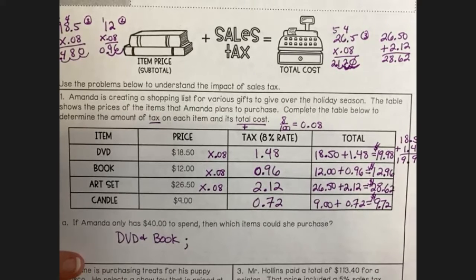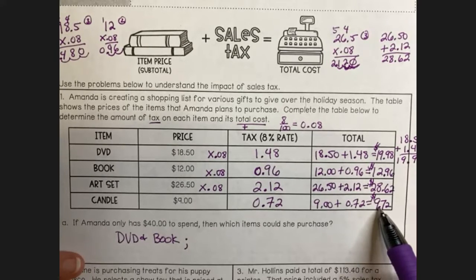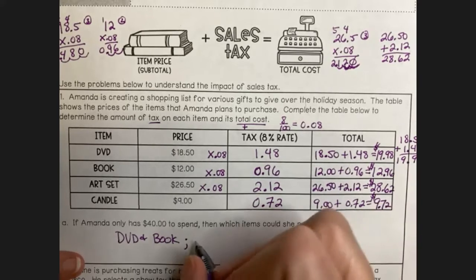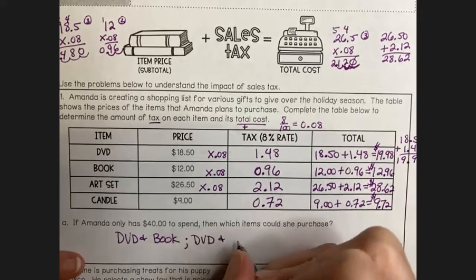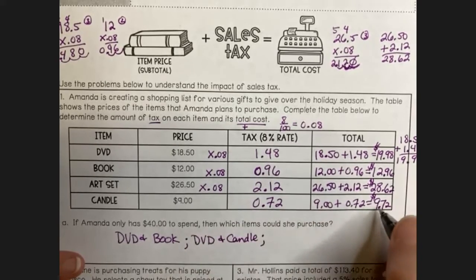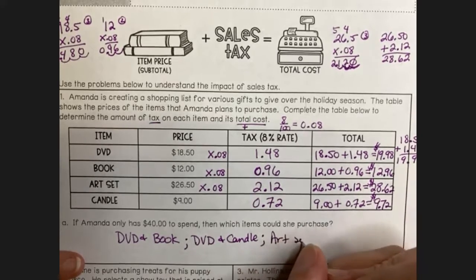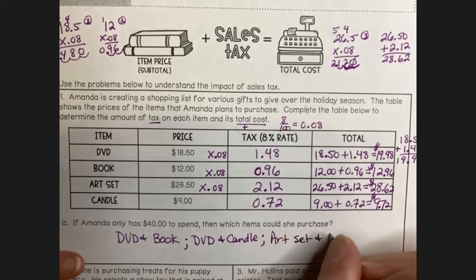Could she do a DVD and say a candle? Yes, but she couldn't do a DVD and an art set. So she could do DVD and candle. The candle's pretty cheap here. This is almost 30, this is almost 10. So could she get the art set and the candle? And the answer would be yes.